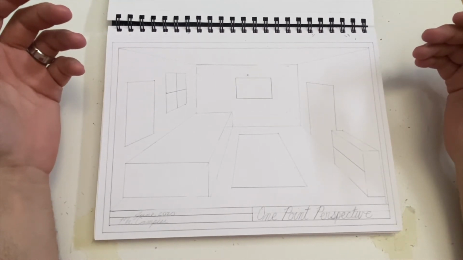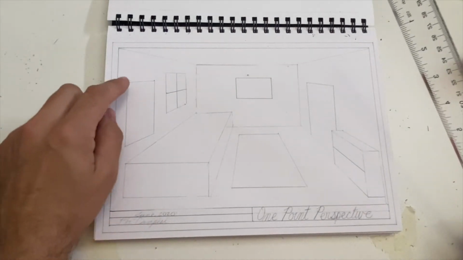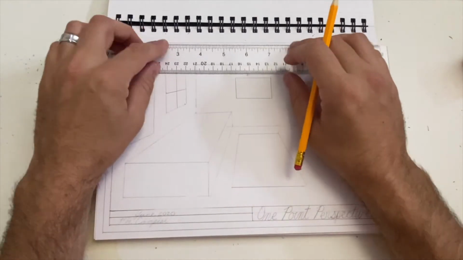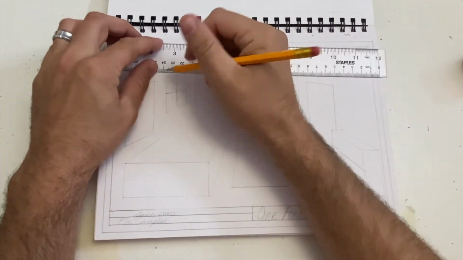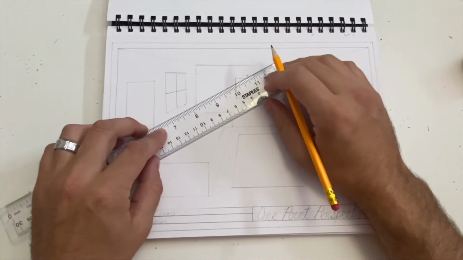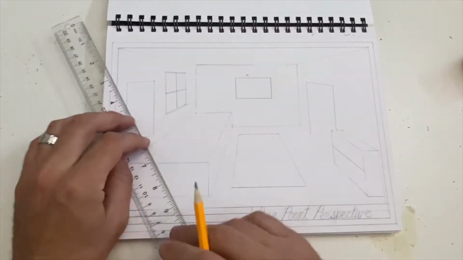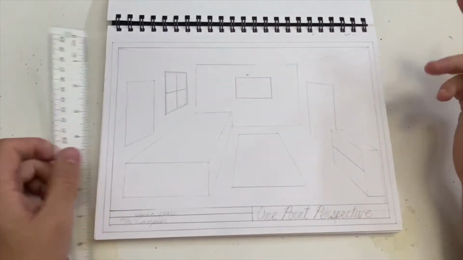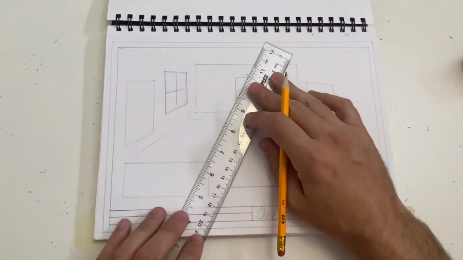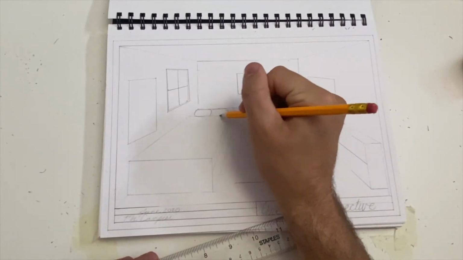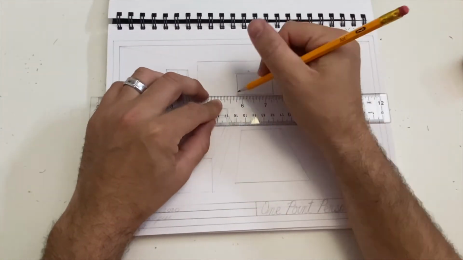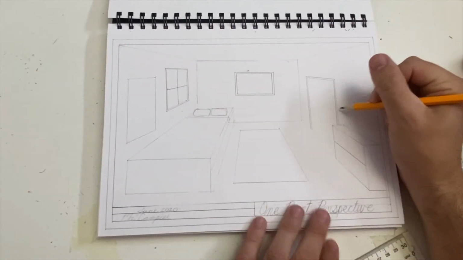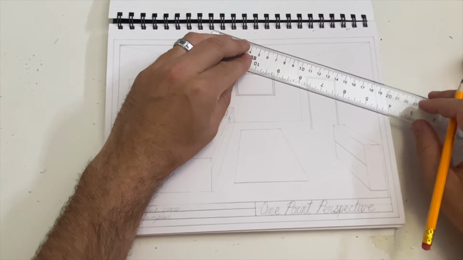Let's start adding finishing touches on it, because not everything is just singular lines like this. So you want to build out your window a little bit. Light switch.